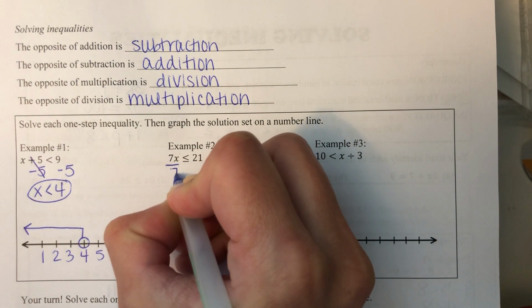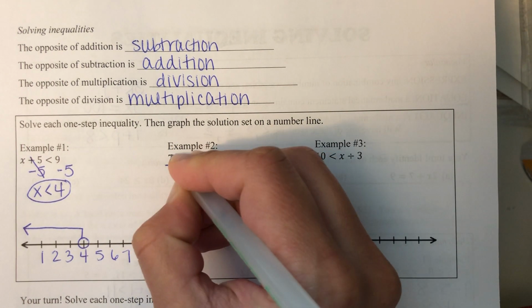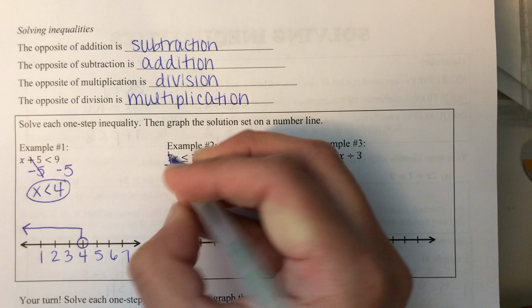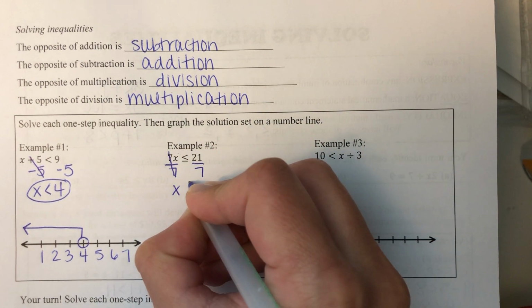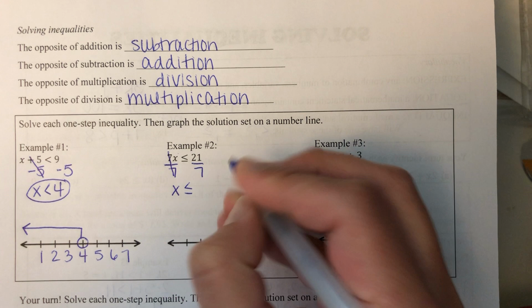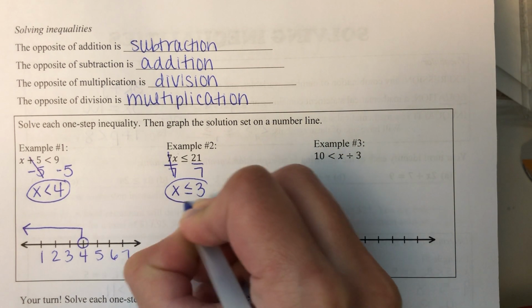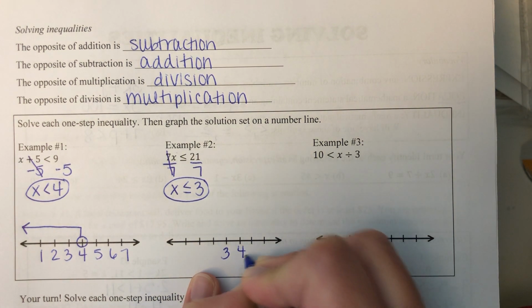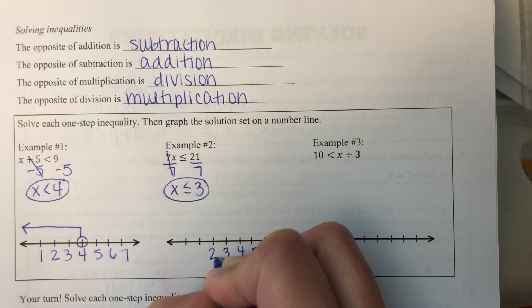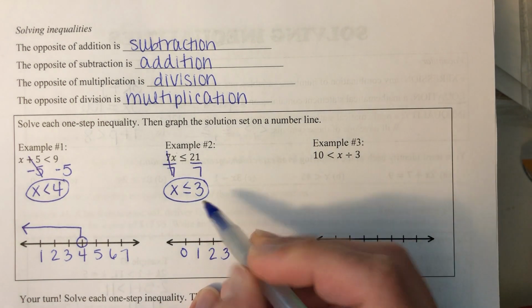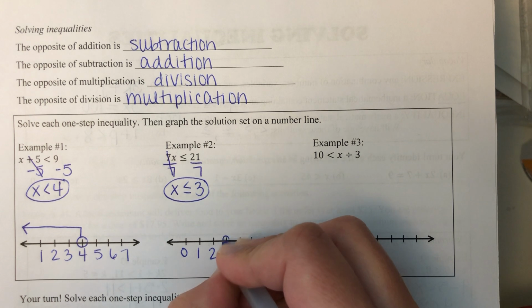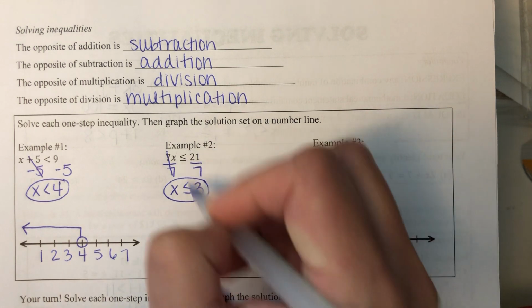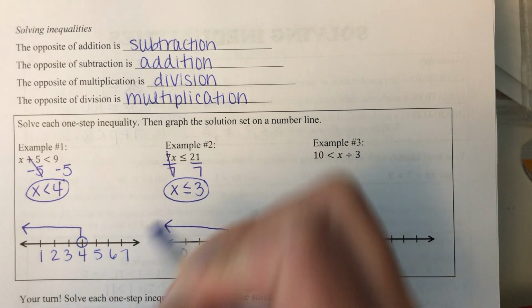So we're going to divide by 7 on both sides. 7 divided by 7 is 1, and 1 times x is just x. Bring down my symbol, and 21 divided by 7 is 3. There's my answer. I'm going to graph it. 3 goes in the middle, 4, 5, 6, 2, 1, 0. It has the equal to on it, so the circle is going to be colored in. Pointing again to the left, numbers that are less than 3 are over here.